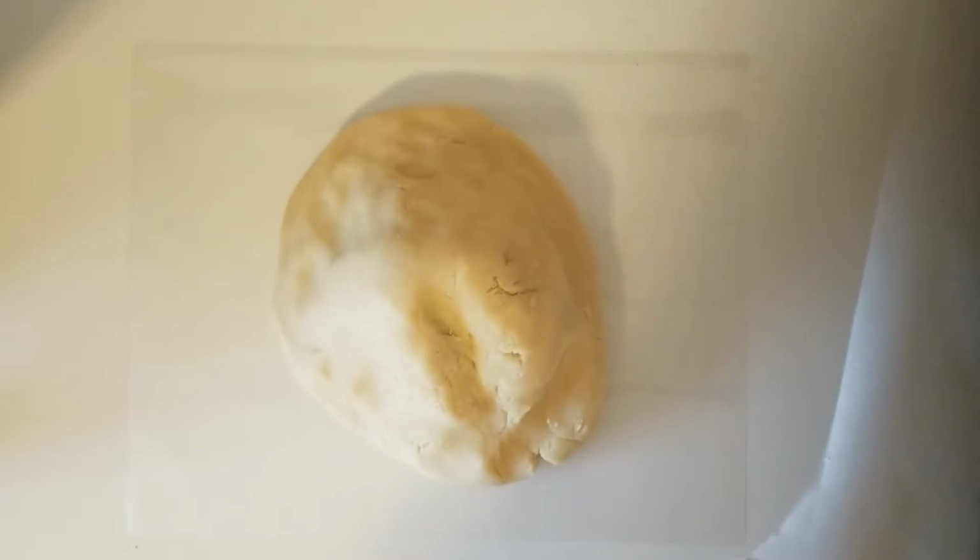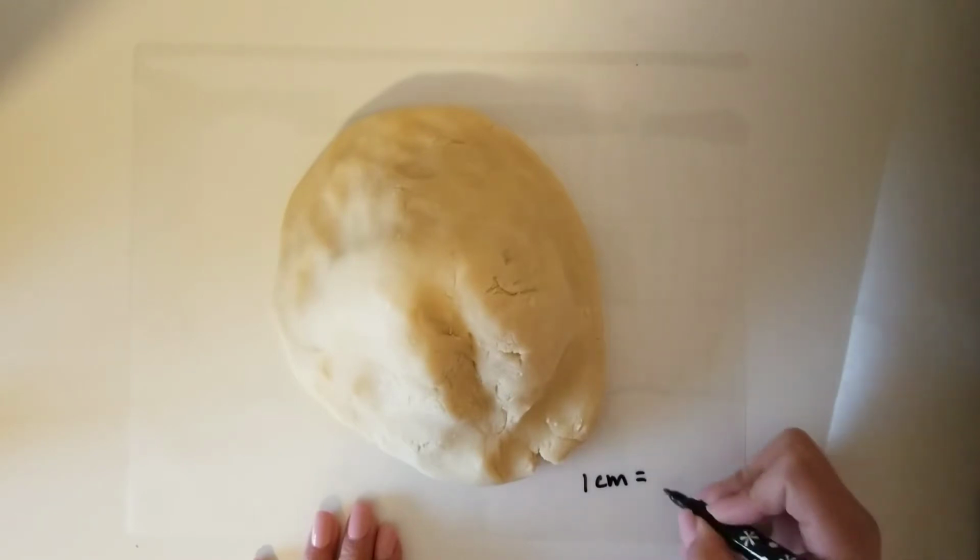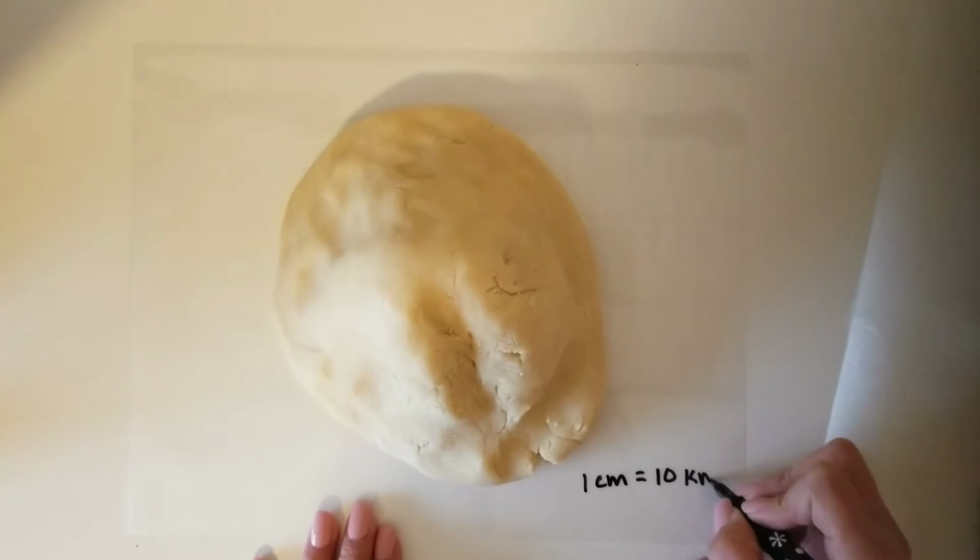So first I want to start off with something called scale. When we have scale on a map, it tells us how large features are on the map compared to real life. In this case, our horizontal scale is going to be 1 centimeter equals, let's make it easy, 10 kilometers.